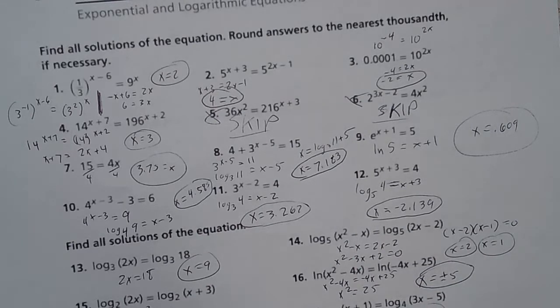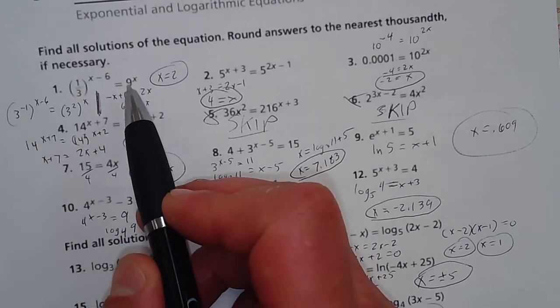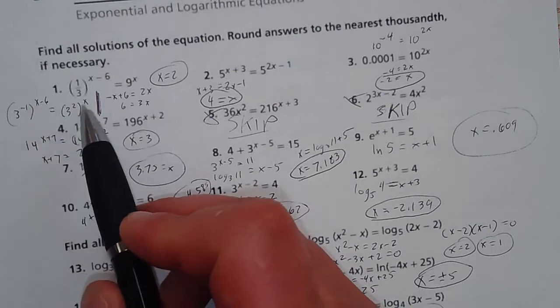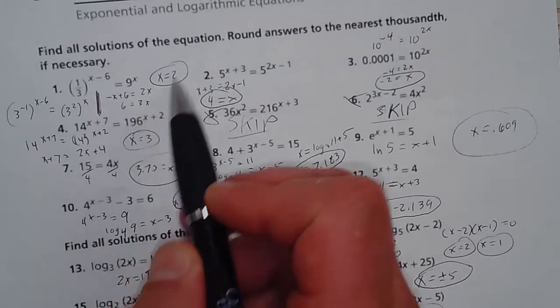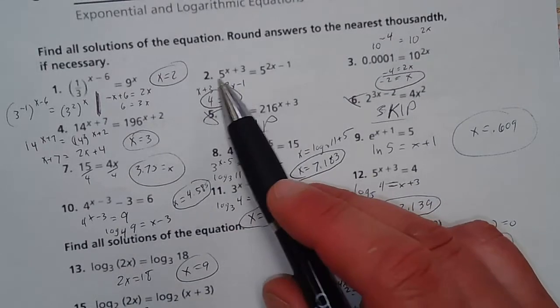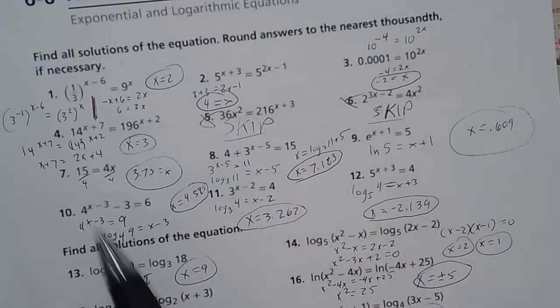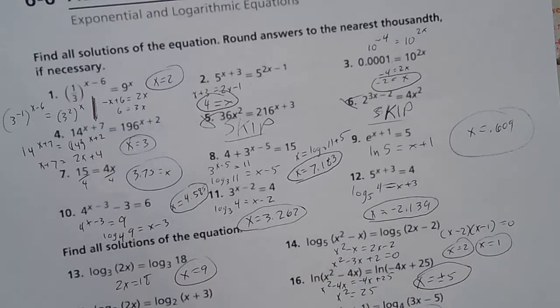Some of these, though, are common logarithm problems. Like right here, when you can convert these to a common base, like this is 3 to the negative 1, and this is 3 squared. Distribute, set equal, and then solve. Those are, in my opinion, the easier types. Any of these where you have a common base, or you can create a common base. This one's another one. All of those are going to follow like that example 1 from the notes.